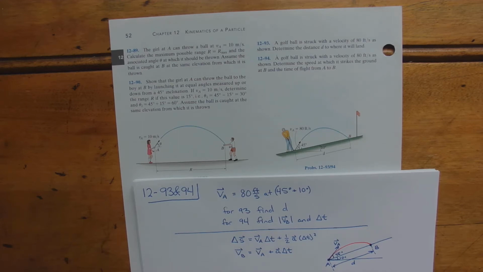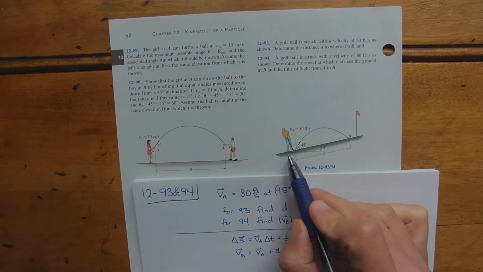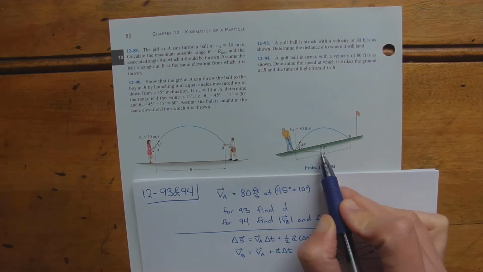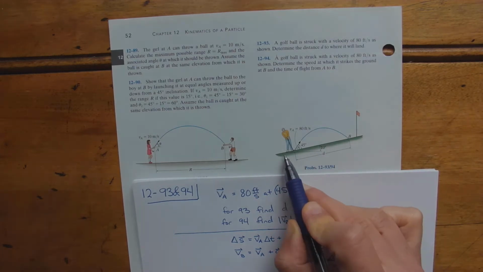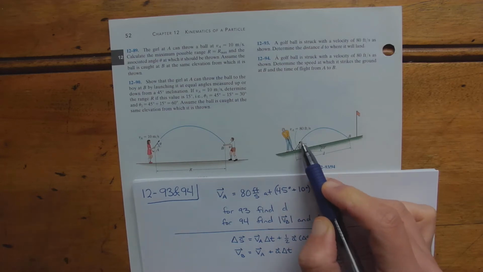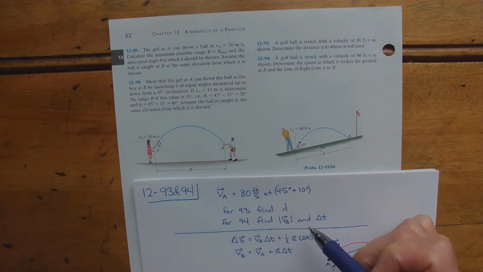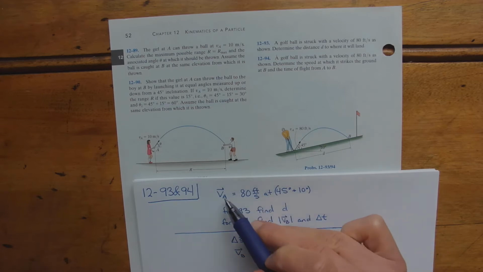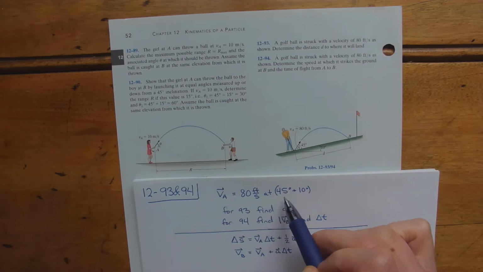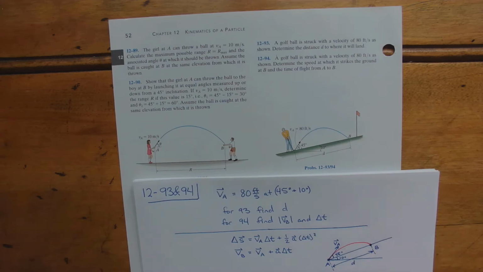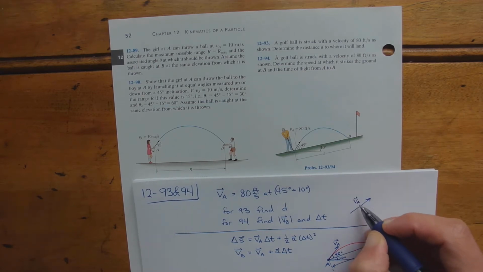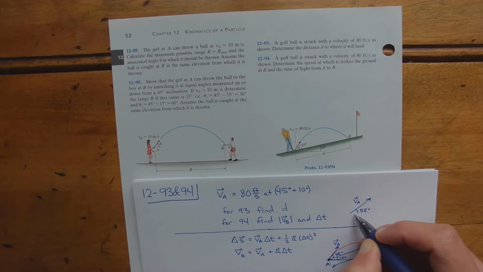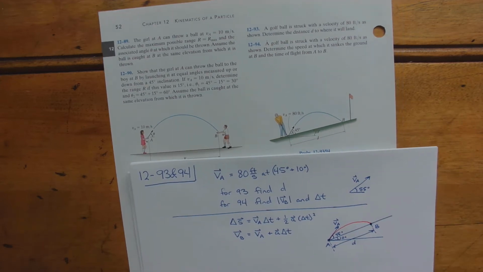One thing to be aware of here, if you look in the diagram, the angle for the slope is 10 degrees, and then the 45 degrees that they give you is between the surface of the slope and the angle that the golf ball is hit at. So if you're measuring the angle for the initial velocity from the horizontal, that would be 45 degrees plus 10 degrees. That's how I usually measure the angle. So I would say the angle for the velocity here, let's just draw it up here, is at 55 degrees from the horizontal.